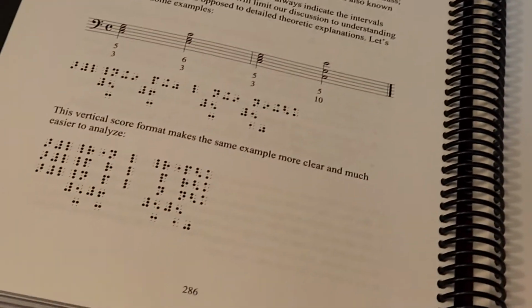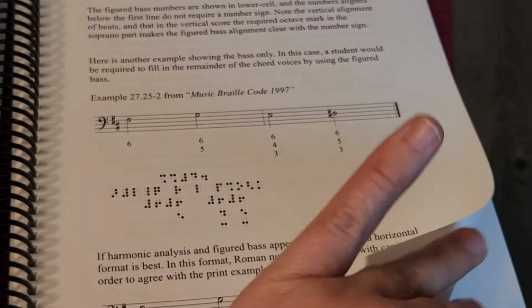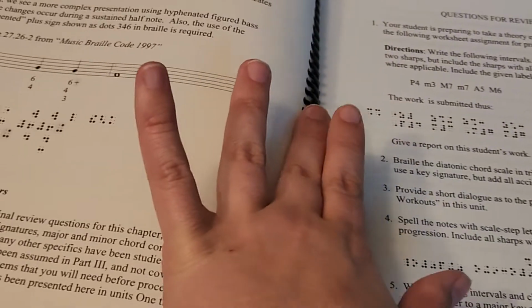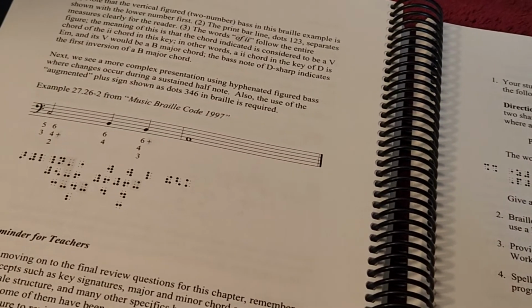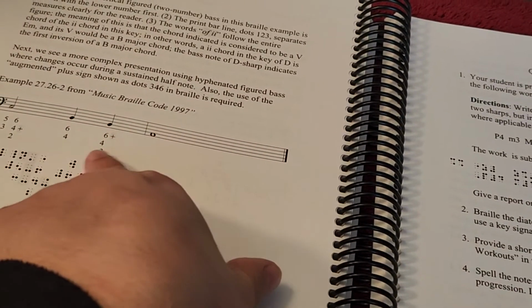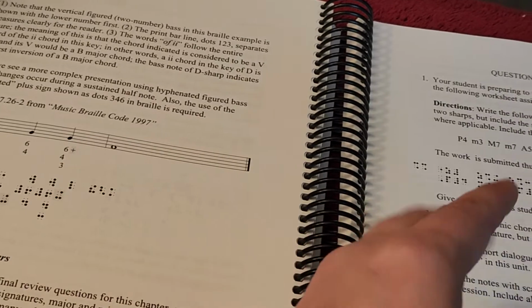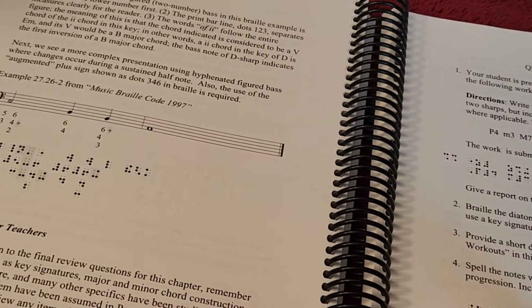So, yeah. I think I'm going to read the theory section because this is just really cool. Oh, these are fun when you have a bass line and then you have figured bass and you have to improvise or write something on top of that.